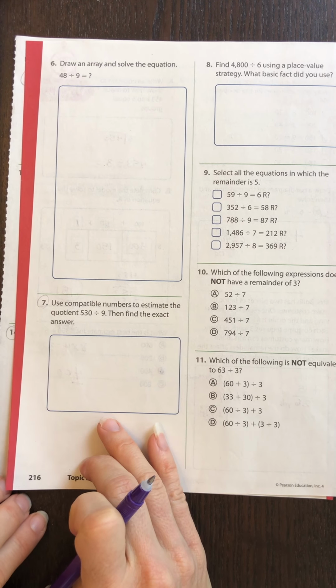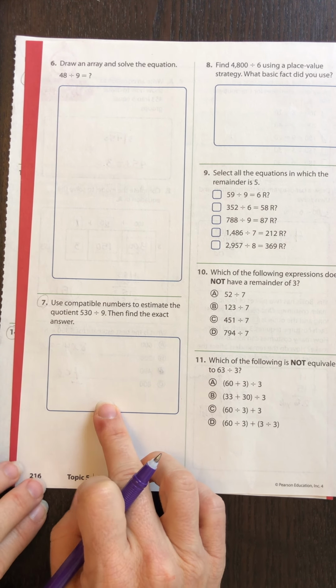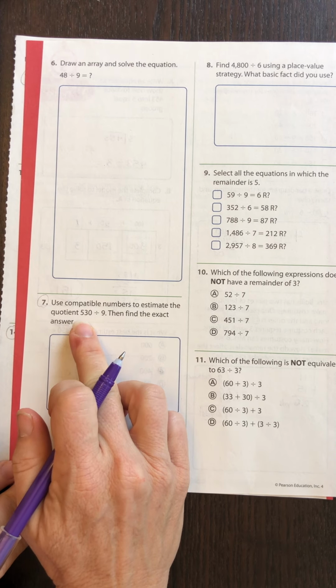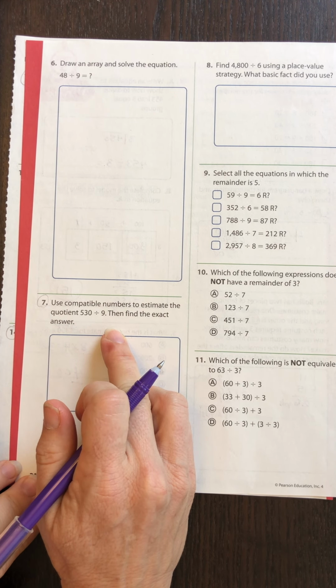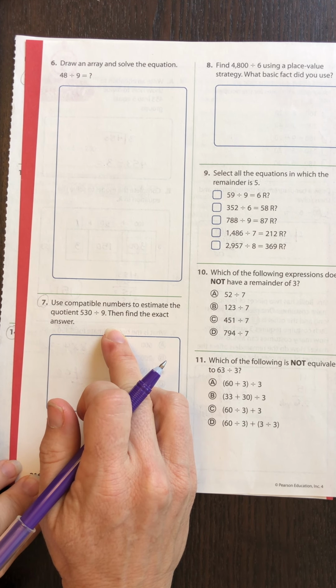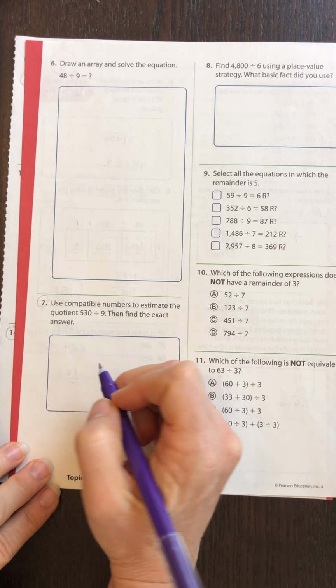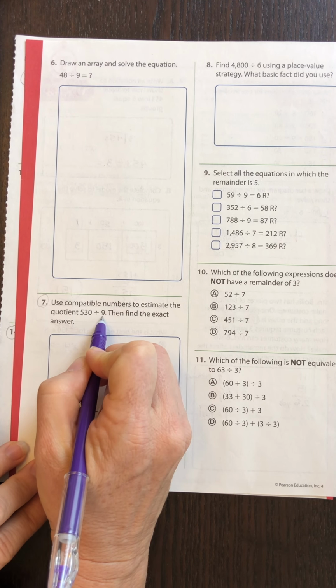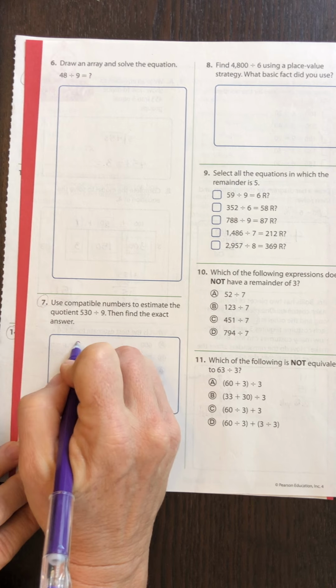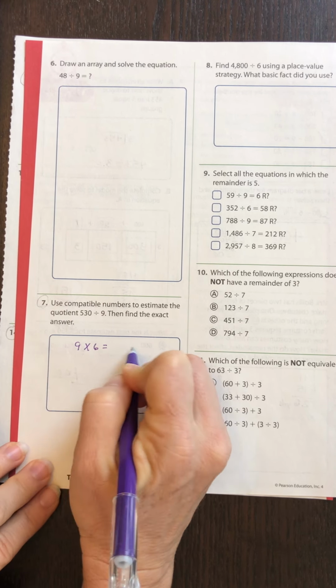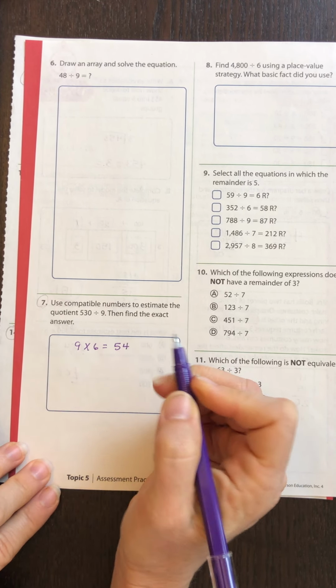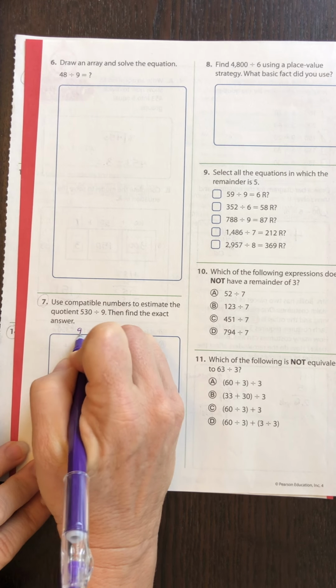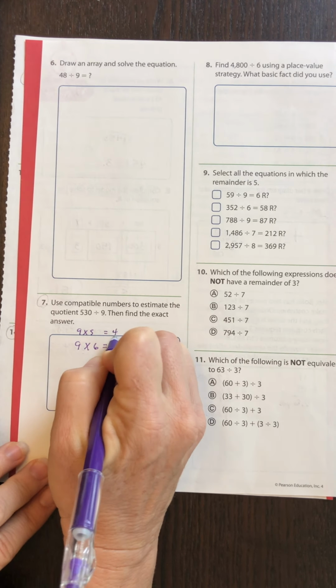Moving on to 216, we're going to look at number 7. Use compatible numbers to estimate the quotient 530 divided by 9. Then find the exact answer. Well, 530 divided by 9, I'm looking for a compatible number. I know that 9 times 6 equals 54. 9 times 5 is only 45, so I think that's too far away.